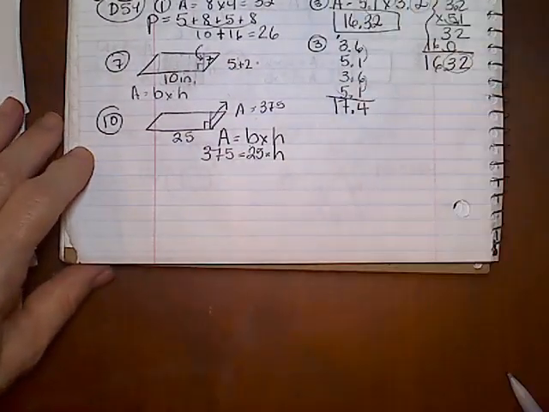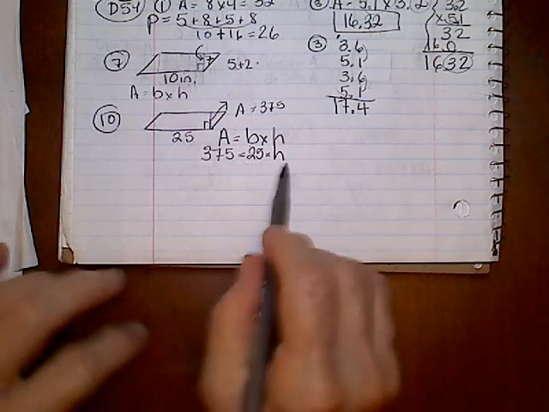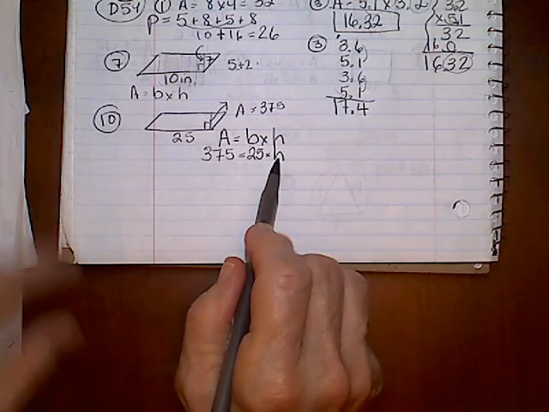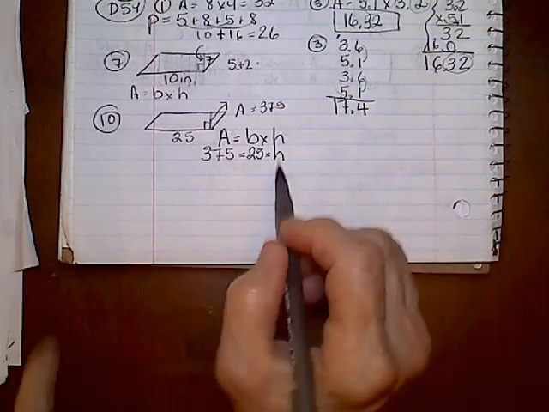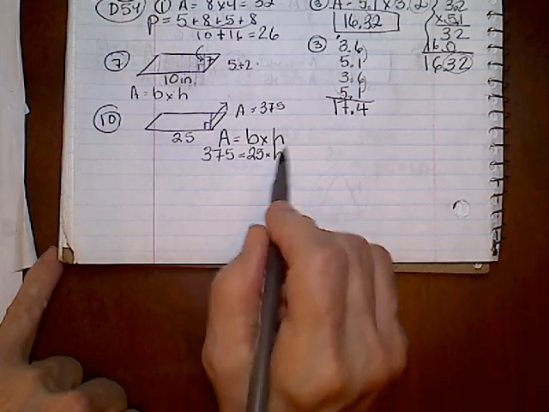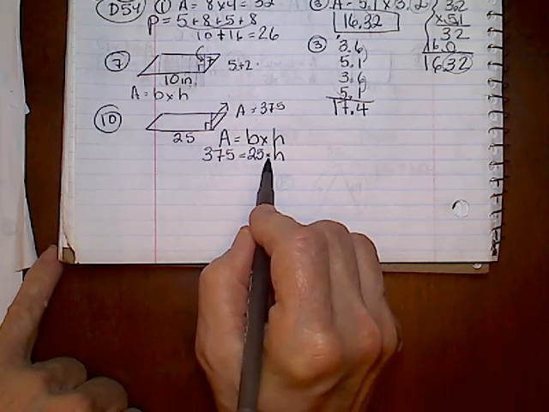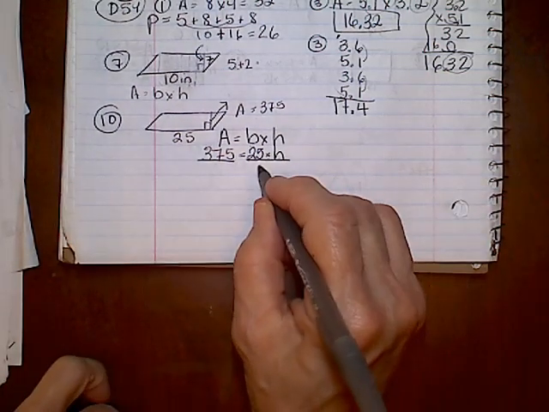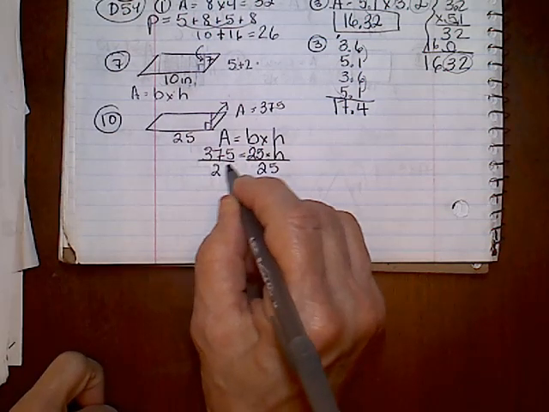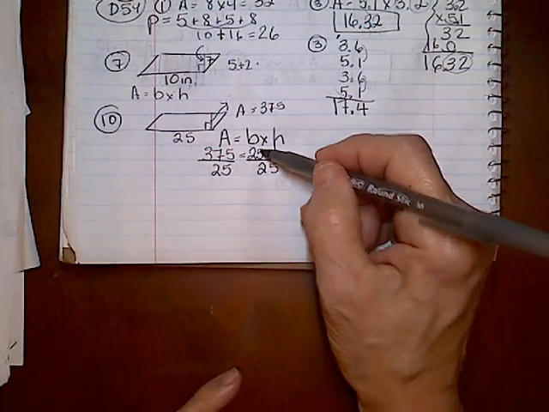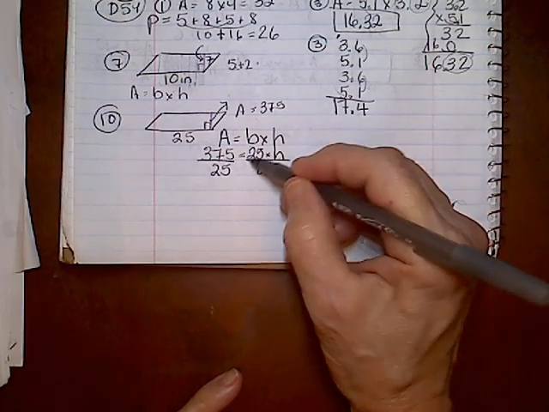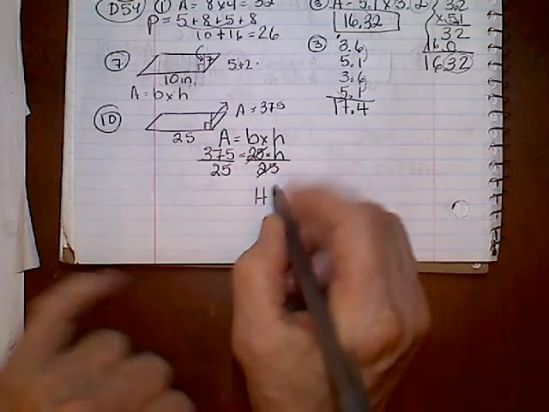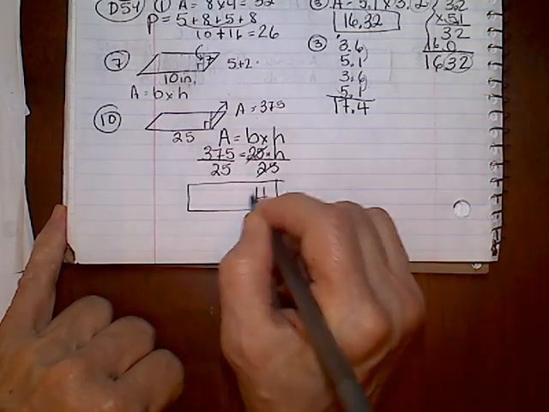Sorry about that. So again, 25 times the height, I don't know. So this is where you do the opposite. We're going to get that h all by itself. This is a little bit of algebra where we're isolating our variable by getting rid of the 25. The opposite of a multiplication is a division. Write your division like a fraction line, and I'm going to divide by 25. Then 25 divided by 25 is 1, and 1 times h is h. There is our height.